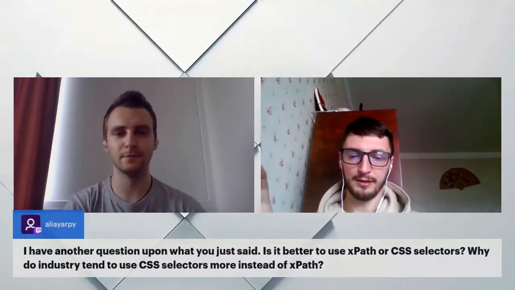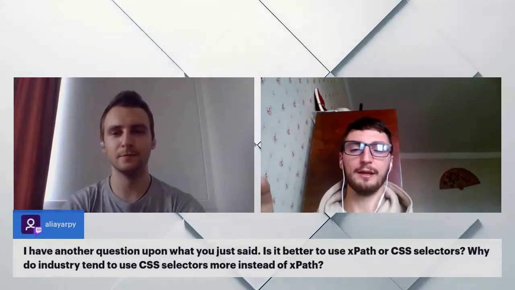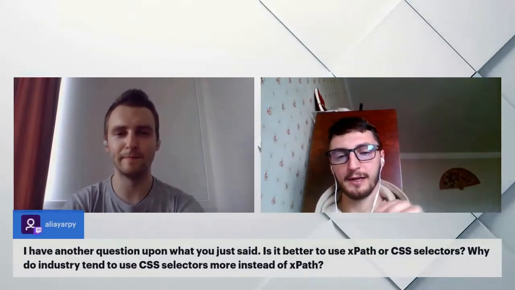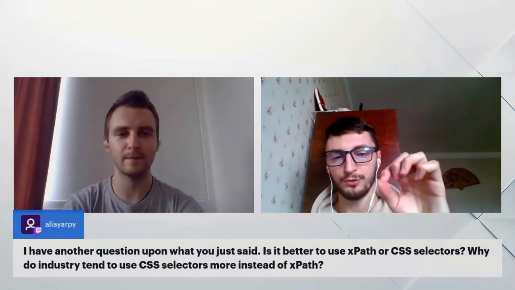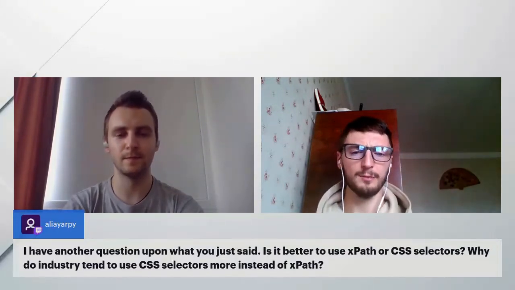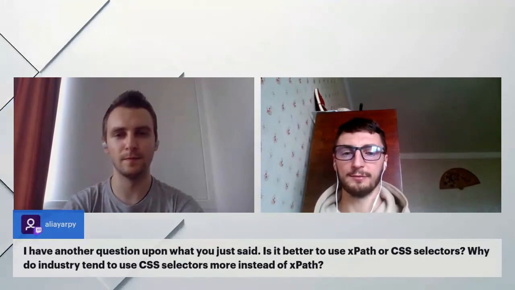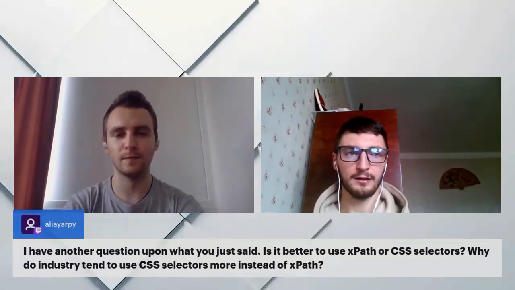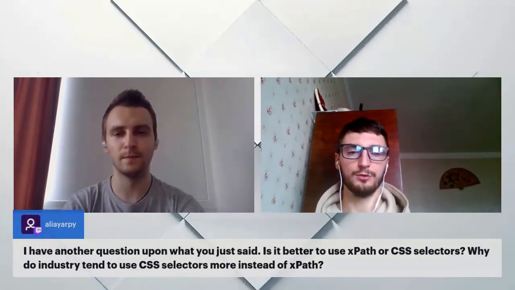So if we use only class names, it's more concise to use CSS and translate it to XPath. But if you want something more complex, it's simpler to use XPath.